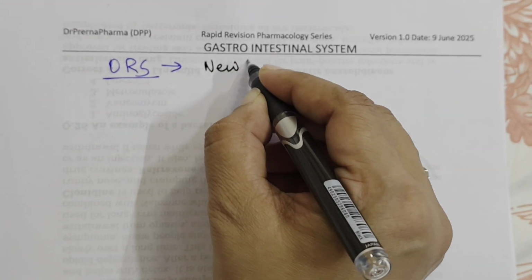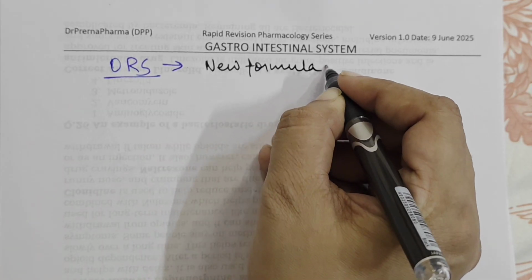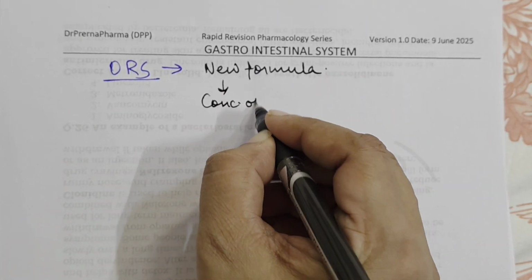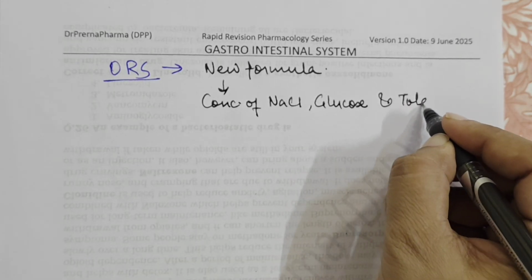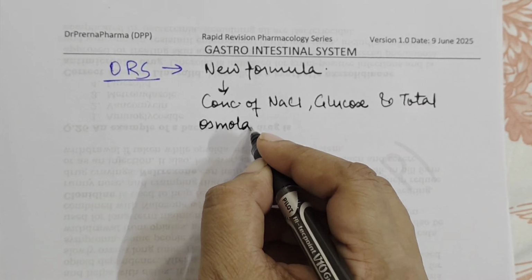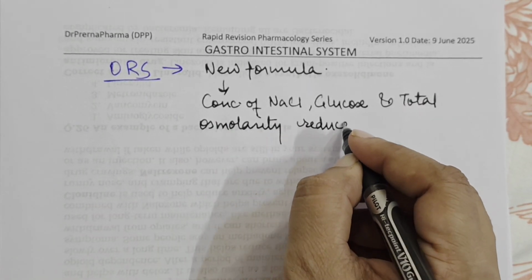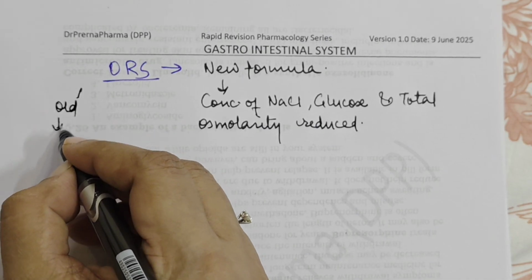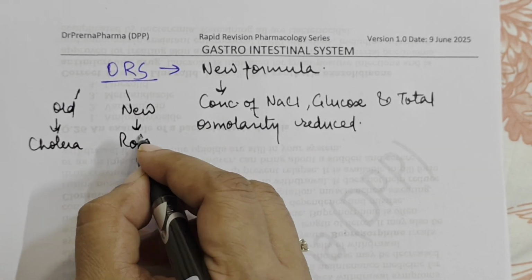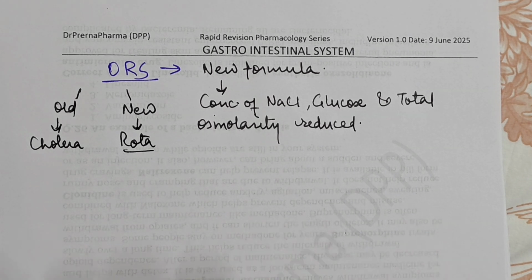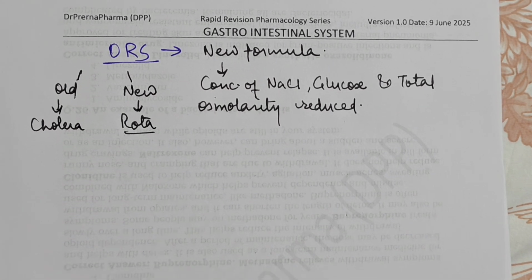Now we have a new formula of ORS, and in the new formula the concentration of sodium chloride, glucose and total osmolarity is reduced. Why? Because the old formula was actually made from the cholera diarrhea point of view. Now the new diarrheas are mainly rotavirus diarrhea. So the old ORS was not very much fit for the diarrheas which are present now. So this is the difference from the old ORS.